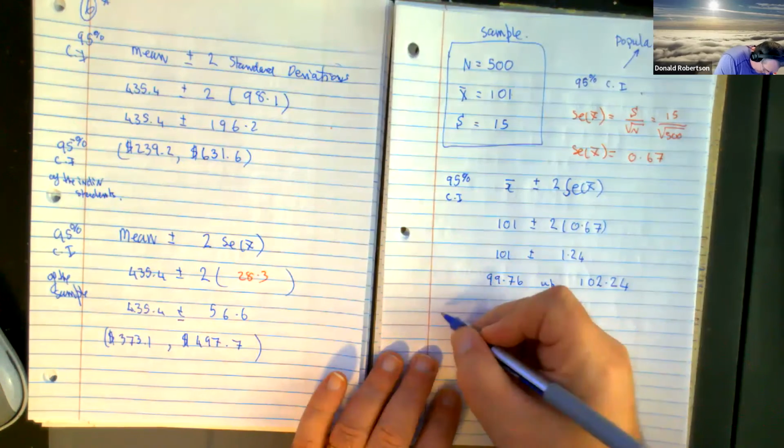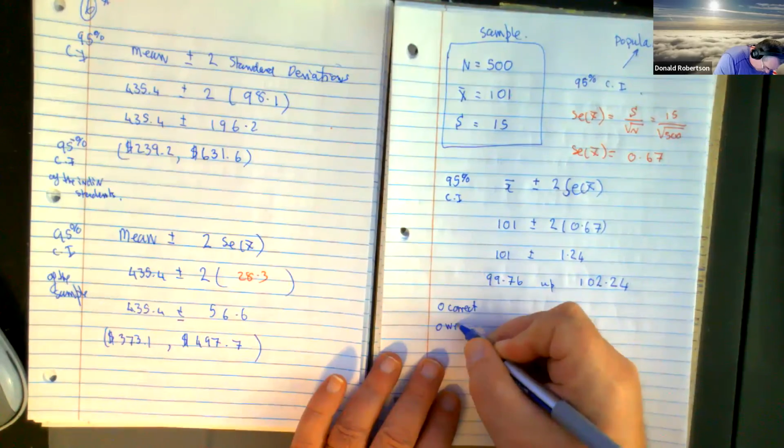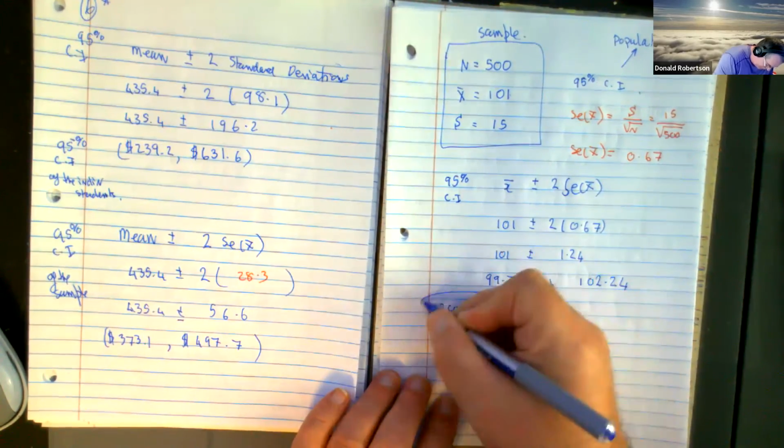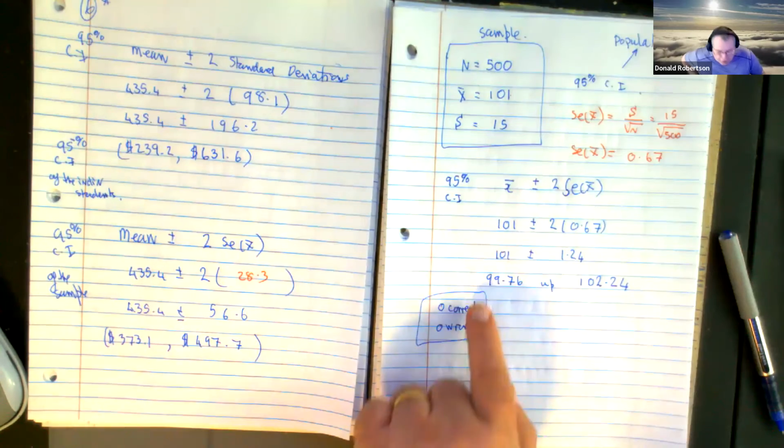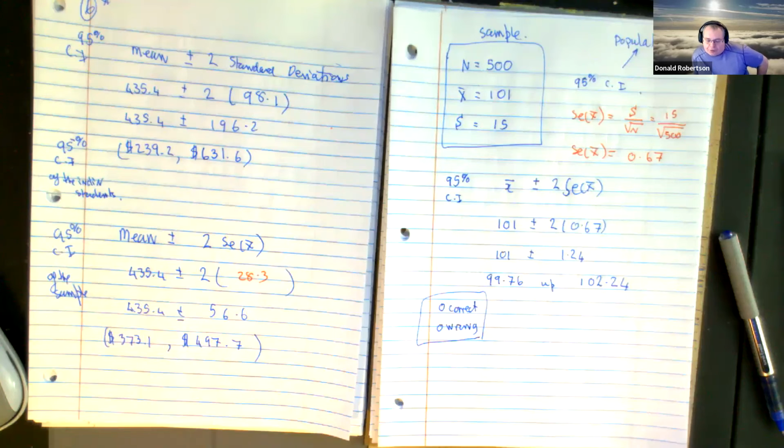So let's do some correct, wrong assumptions here. Using that interval, would it be reasonable to conclude that the IQ of college students is greater than 99? Would that be a correct assumption? Yeah. Would it be correct to say that their IQs are less than 105? Yeah. Would it be correct to say that their IQ was greater than 100?